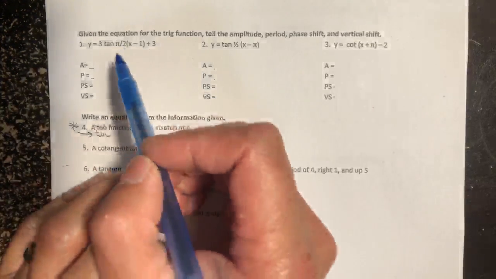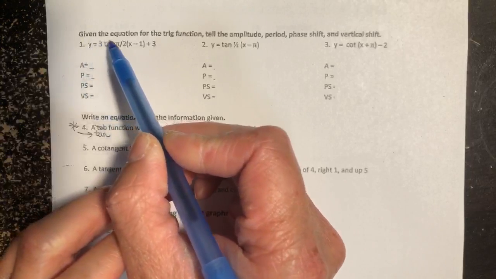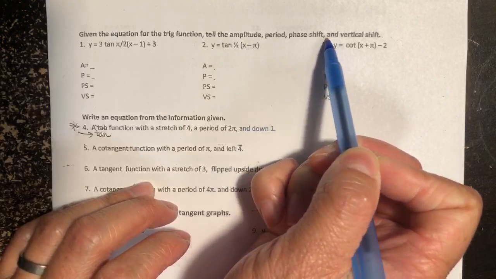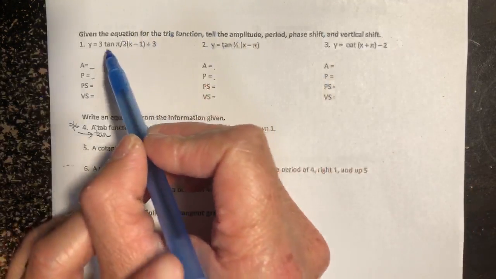All right, this is Mr. Ing. Let's go over page 2, the front side. Given the equation for the trig function, tell the amplitude, period, phase shift, and vertical shift.